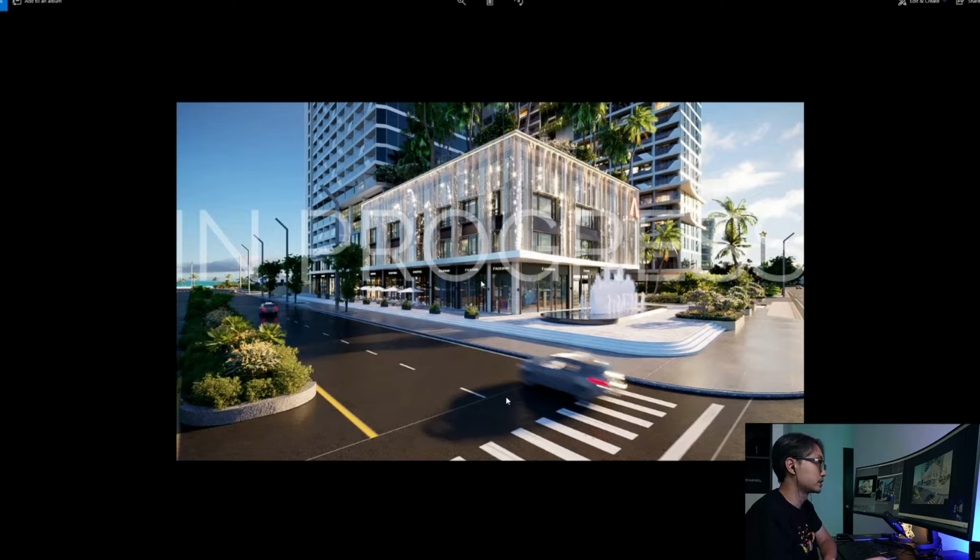Okay, coming up next with the next mistake, that is the imperfection. The imperfection here is a thing that really contributes to the realism of the modeling and the materials. And you can see in this example, everything is pretty clean and perfect.